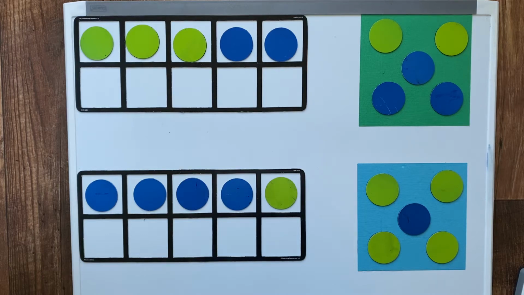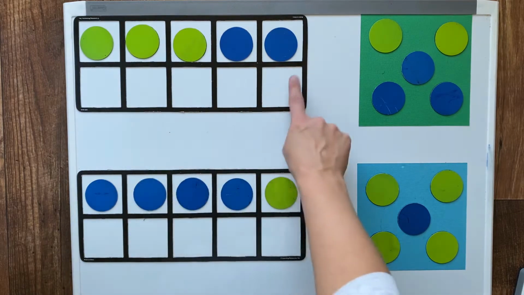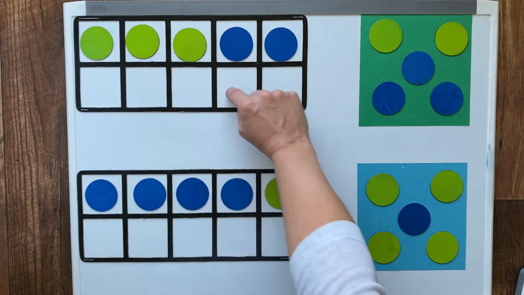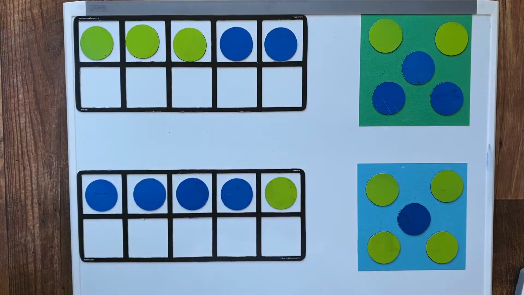Hello, my friends. Are you ready to do a number talk for the combinations in number 5? Let's start with our first 10 frame. So it's called a 10 frame because it has 10 spaces. 1, 2, 3, 4, 5, 6, 7, 8, 9, 10. But this 10 frame's not full.